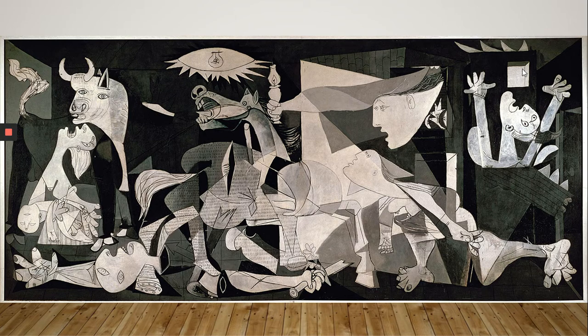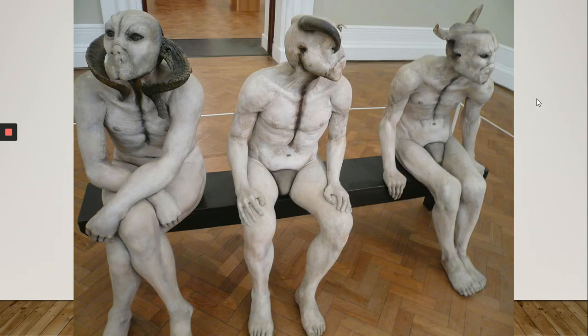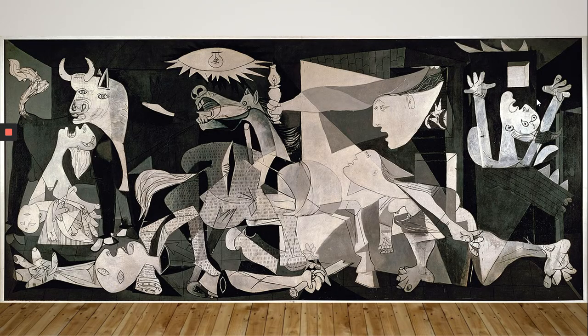Okay, the next image is Jane Alexander's The Butcher Boys. So this is activity 1.7. Oh, sorry. Going back to Guernica, we had to now summarize that into a paragraph.